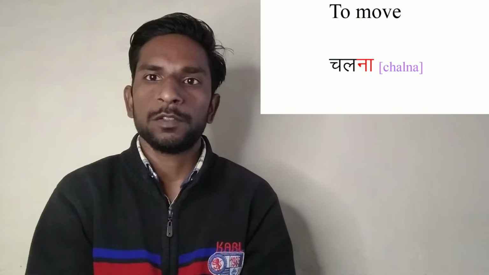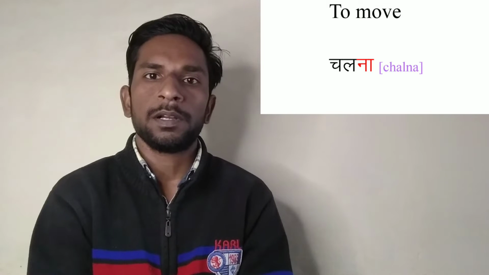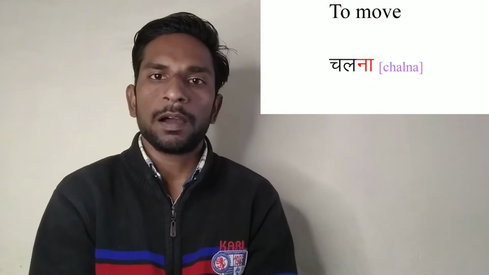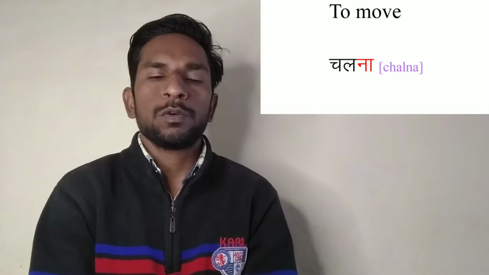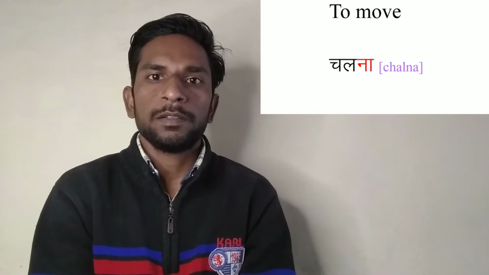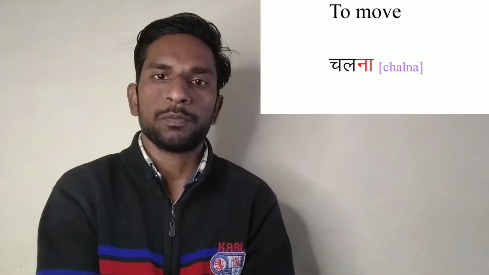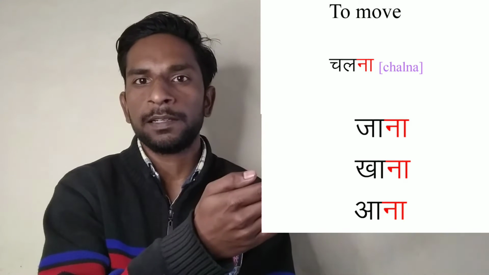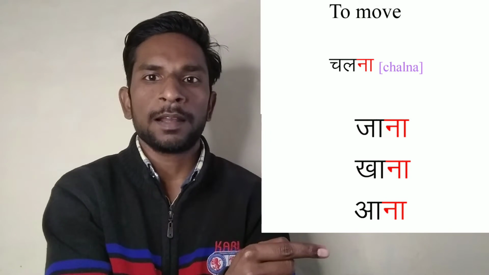For this, I will take an example verb. Suppose we are talking about to move. So in Hindi, to move will be chalna. So as you guys can see in the Hindi word, it has the letter na at its end. I will mark it in red color so you can see clearly. So in any verb, if you can see this letter na at the end, it means that verb is a basic form. Okay, let's take some more examples of the basic form. As you guys can see here, which is jana, khana and ana.